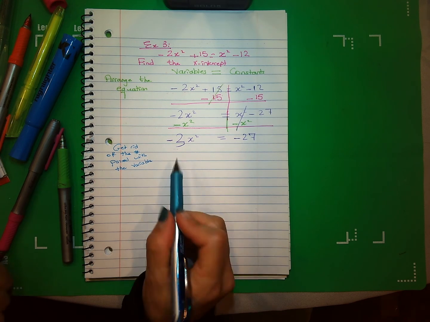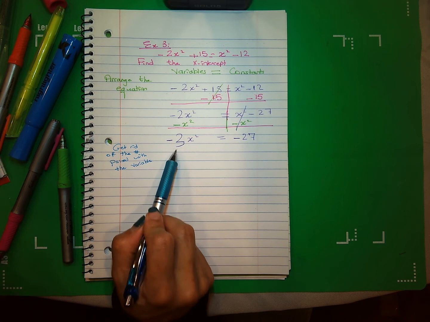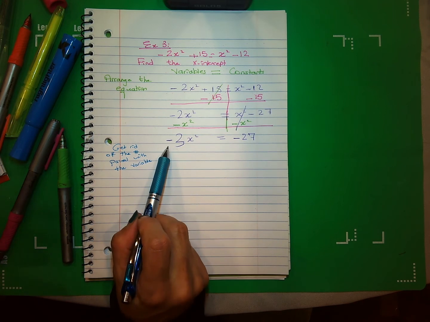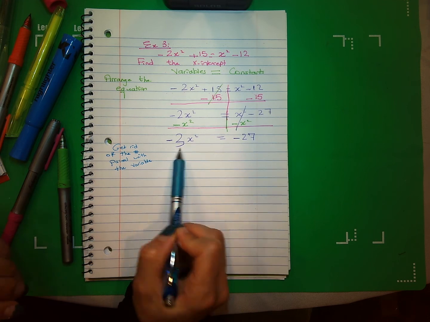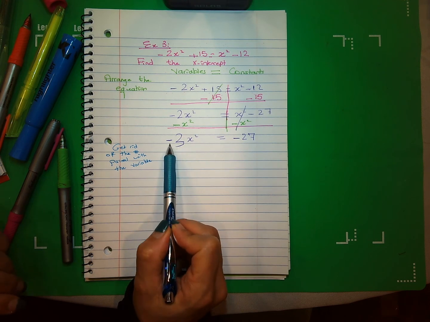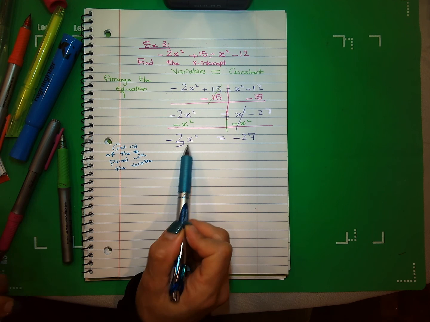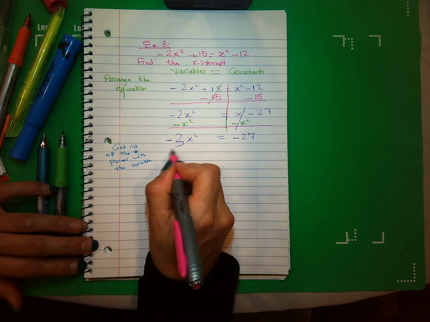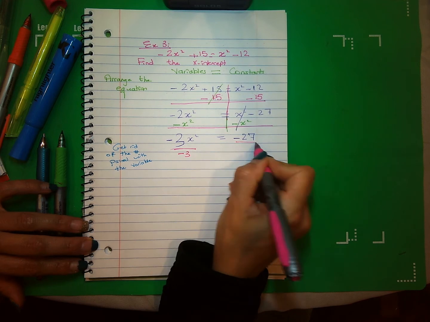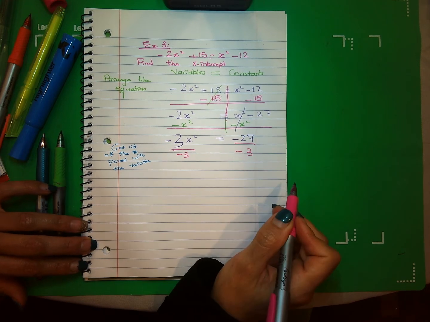So I have a negative 3, and remember, the value is negative 3. We're not subtracting them, it is a negative value. So negative 3 and x squared are multiplied. So in order for me to get rid of that negative 3, I need to divide both sides by negative 3.